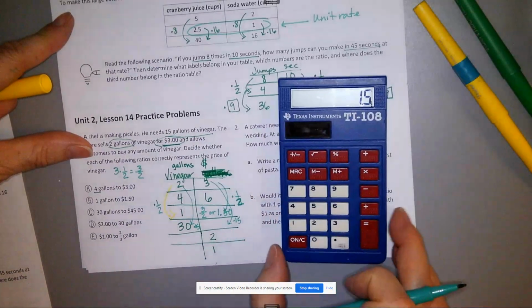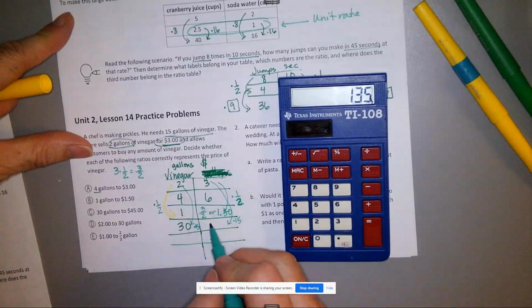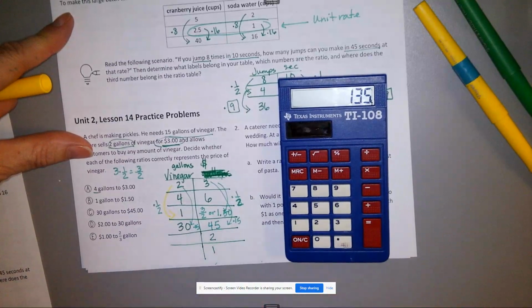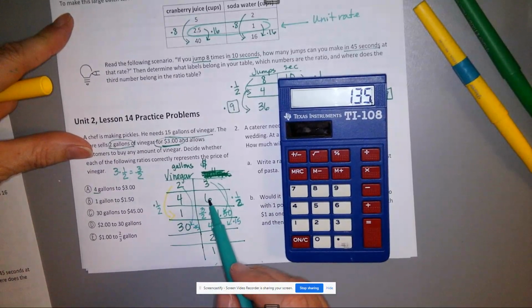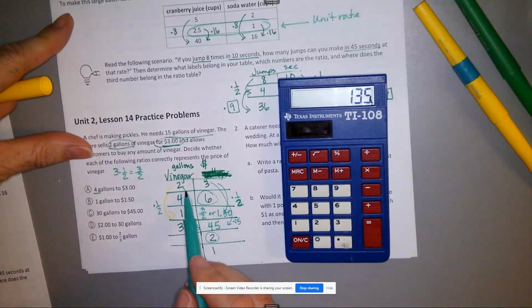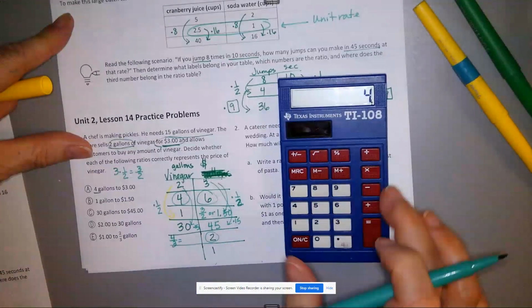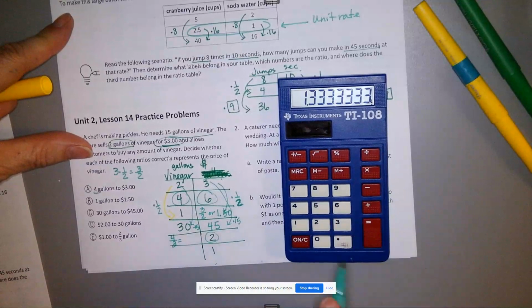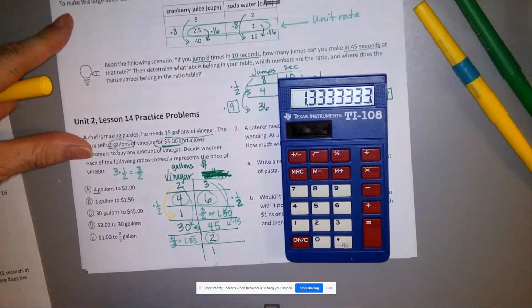If you don't know, grab your calculator. 3 times 15 is 45. And let's see. How do I turn a 6 into a 2? Let's divide by 3. So that would be 4 divided by 3, which on a calculator is 1.33 repeating.